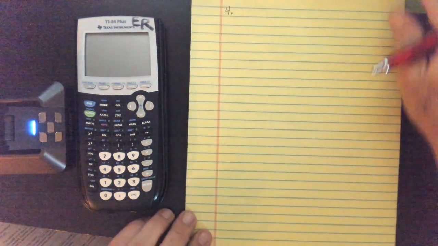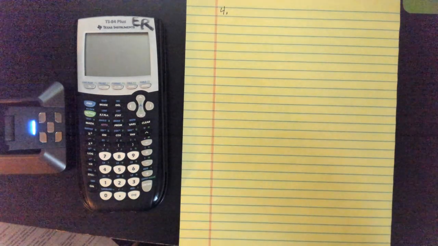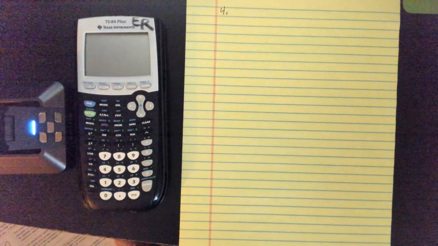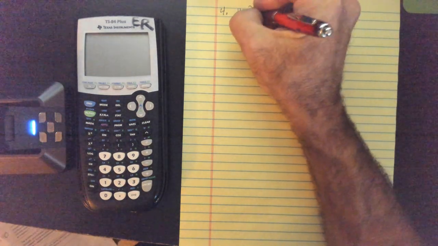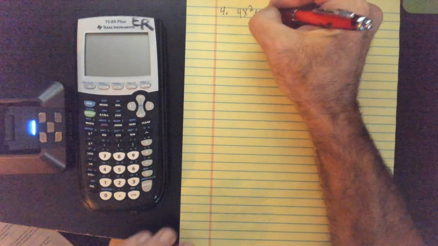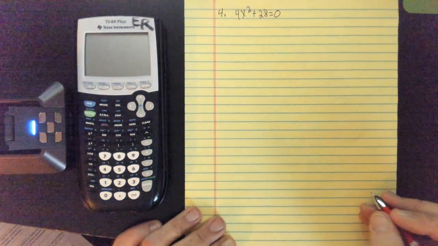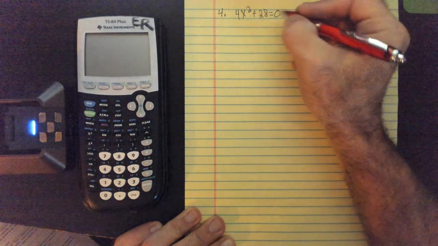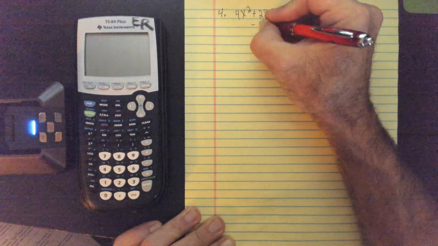Alright, number 4 here. Get everything situated. Alright, number 4 wants me to solve. I got 4x squared plus 28 equals 0. Alright, so let's see. Since that's an x squared term and a number, I'm going to get the number on the other side by subtracting 28.